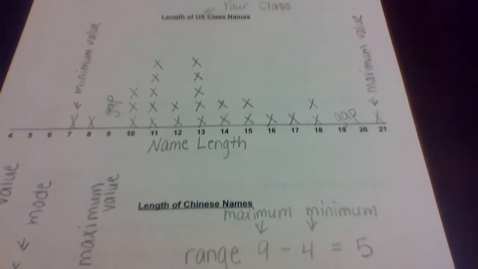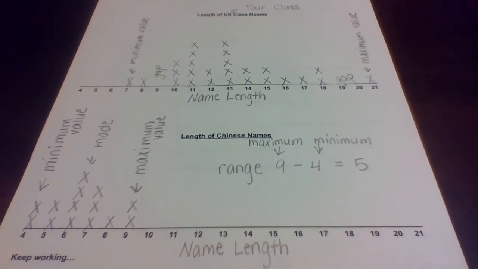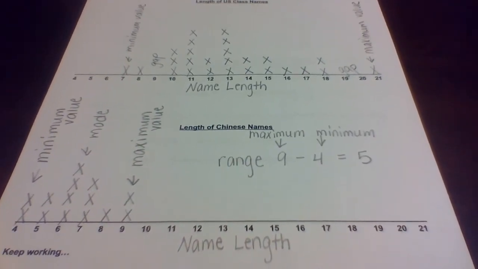So let me move my camera a little bit here for you so that you can see both of the line plots. I want you to take a look at the difference between where the data is located in both of these graphs.